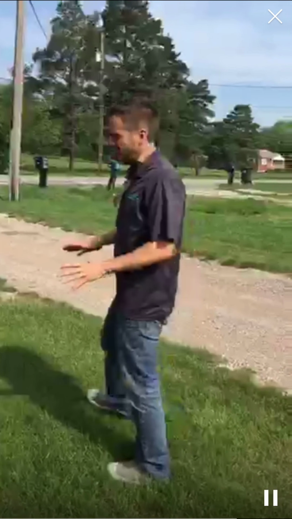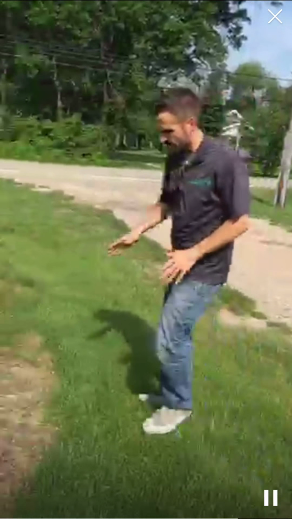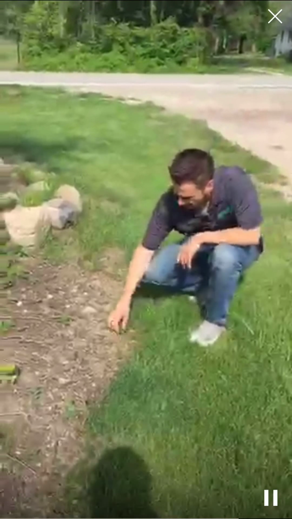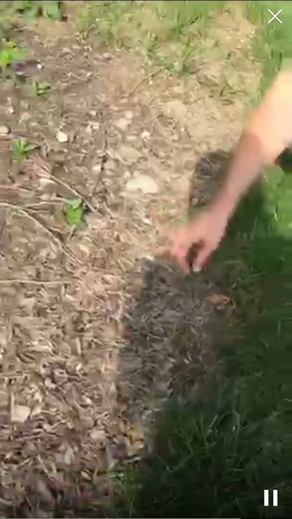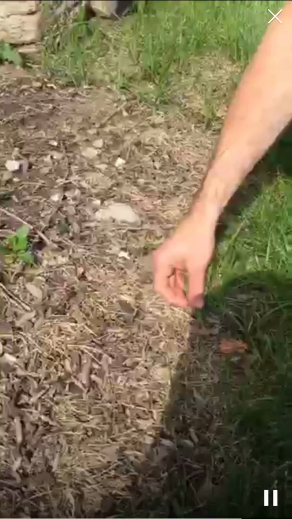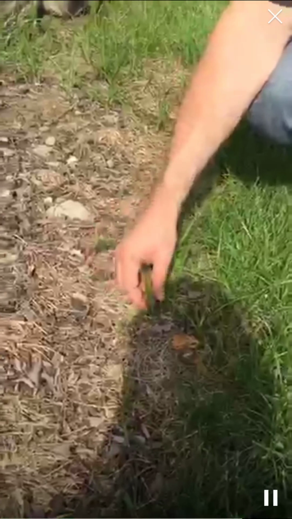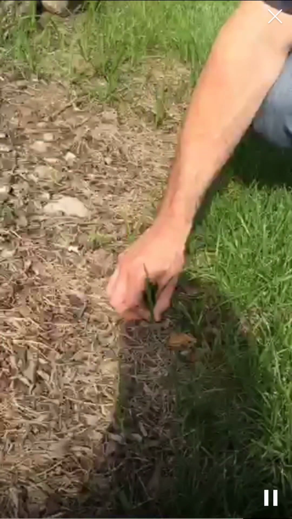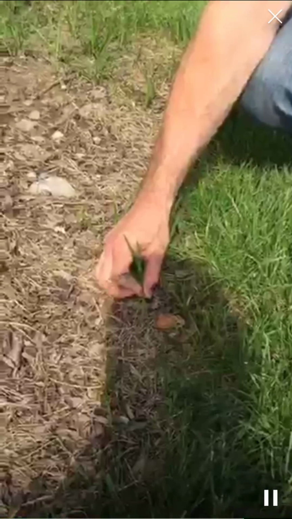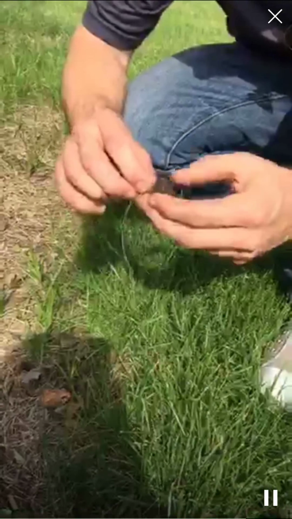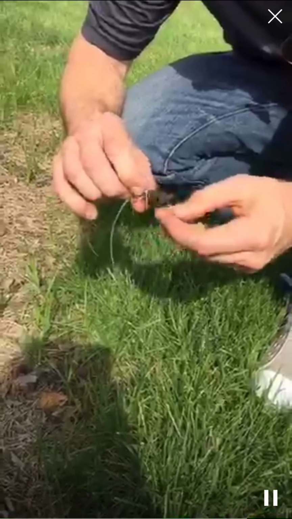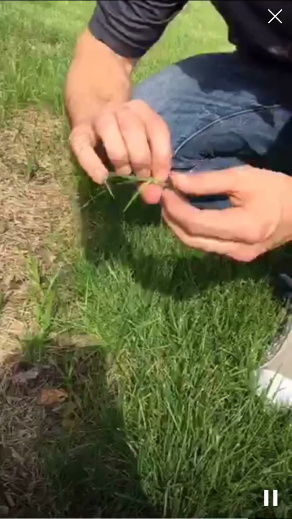Yes and no. It's not actually a weed. It's actually a plant that is growing in your lawn, and I have some in the little ditch area of my landscape bed here. And it's actually a bulbous type plant. And let me see if I can get some bulbs out of here. I think I ripped them off.